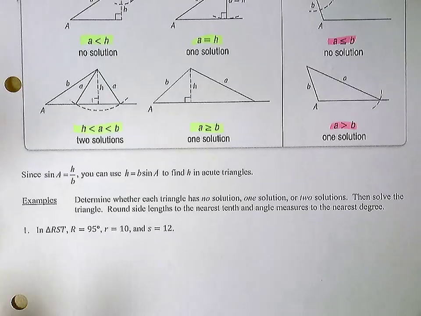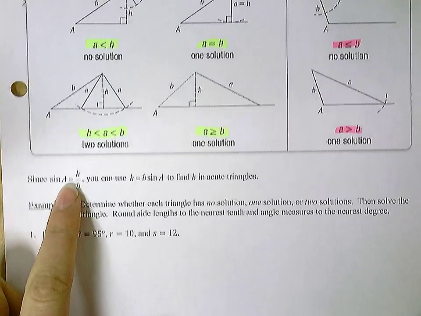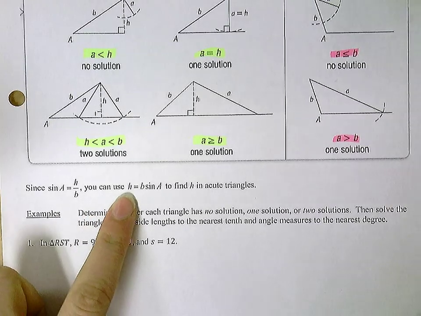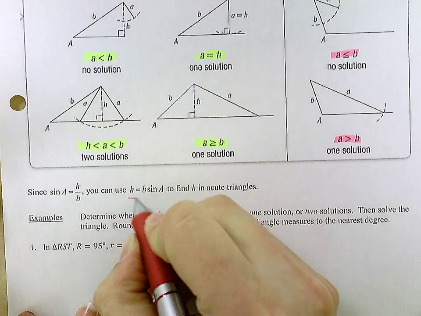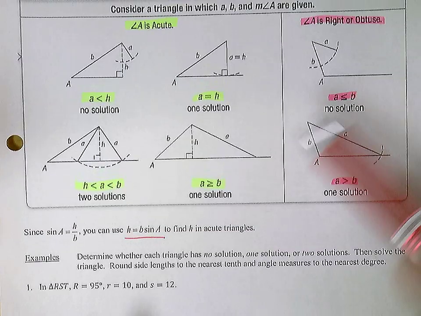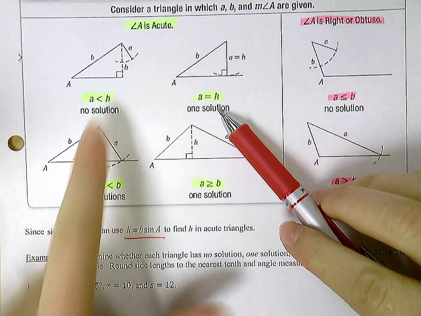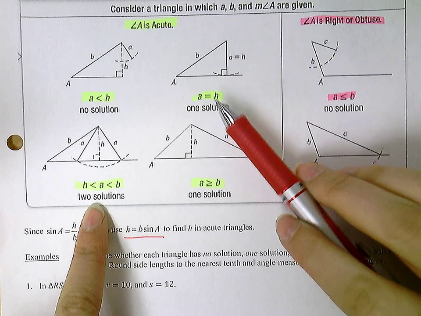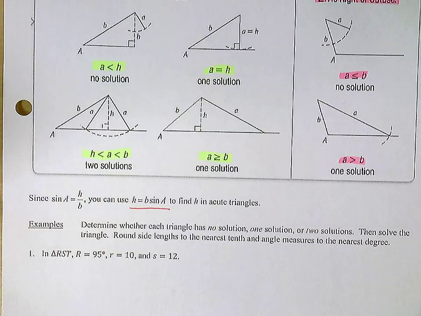So since sine of angle A is equal to h over b, you can use h equals b times the sine of A to find h. So when you have an acute angle, you do need to find h for these three cases here. You need to find this h value, which is your height, in order to see if it's no solution, one solution, or two solutions.